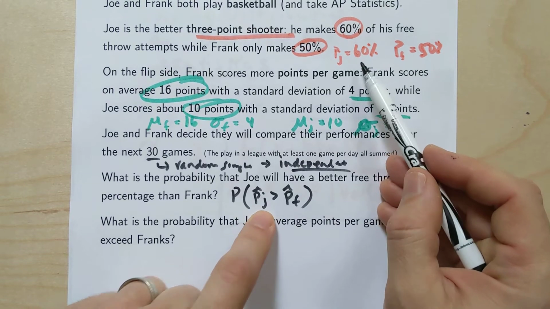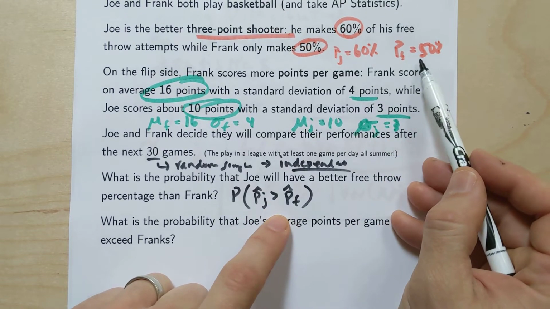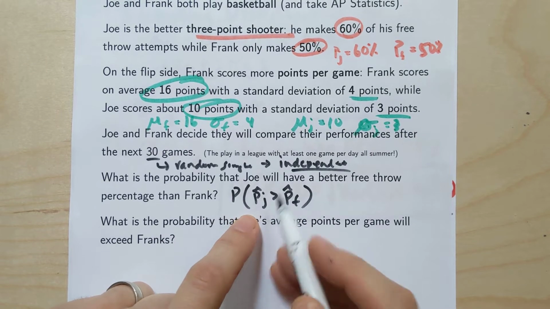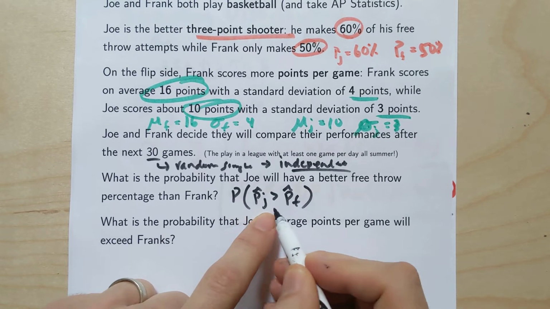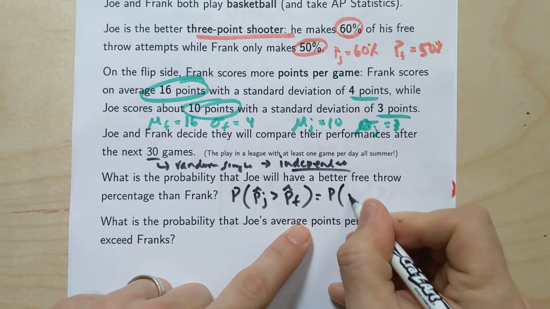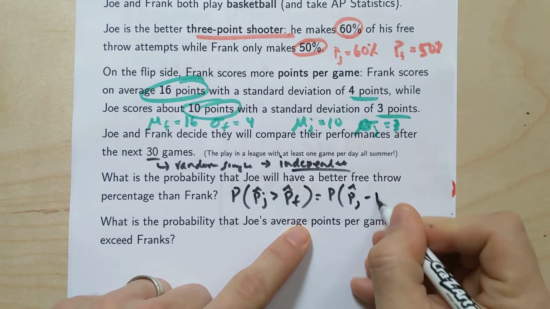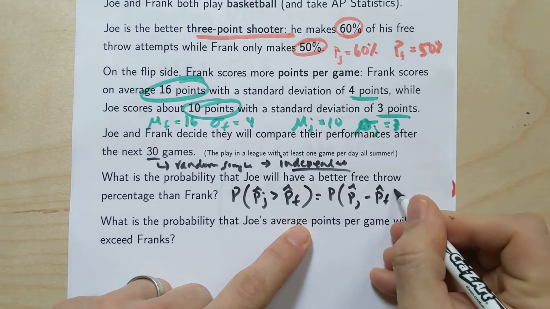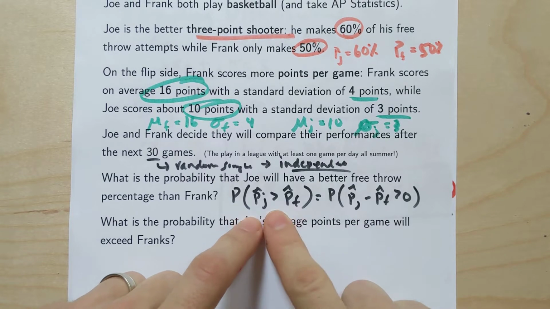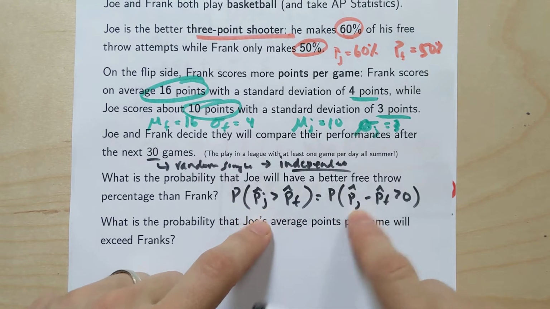Even if Joe scores a higher percentage than Frank in general, it doesn't mean that he necessarily will in these 30 games. So what's the probability that his percentage in these 30 games is greater than Frank's? Now, of course, this is just the probability that p-hat_J minus p-hat_F is greater than 0. And you can think for a second about why that makes sense. It's because all we did was subtract p-hat_F from both sides, right?